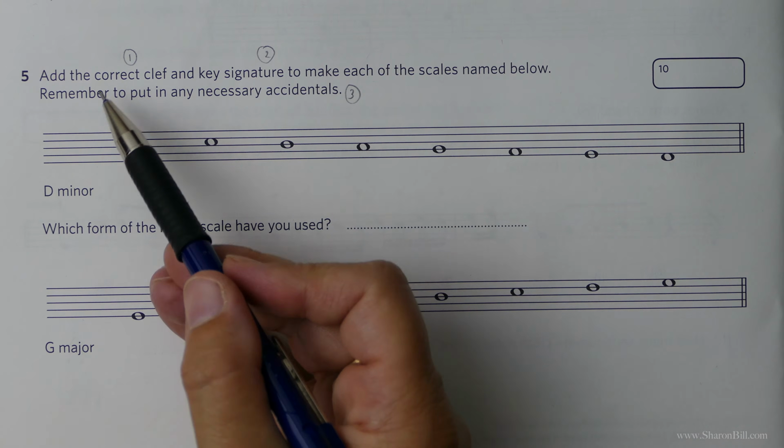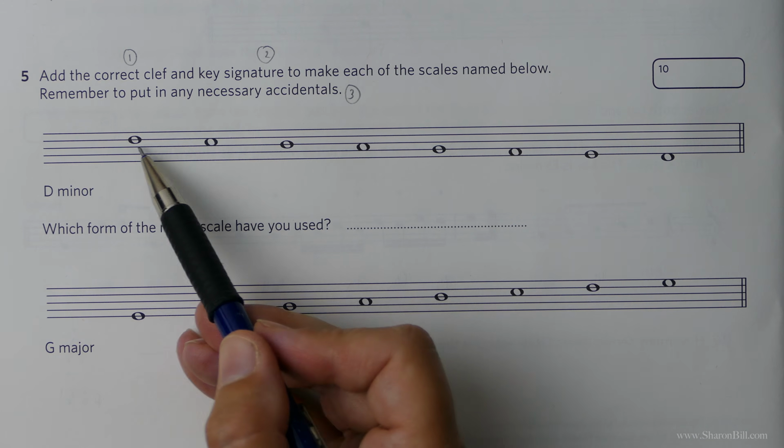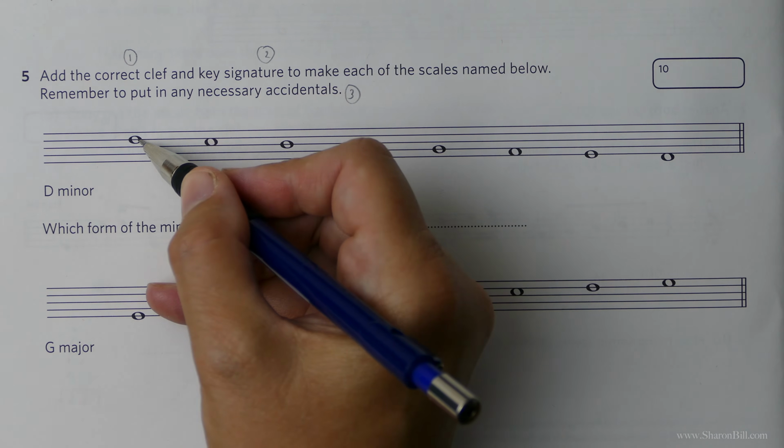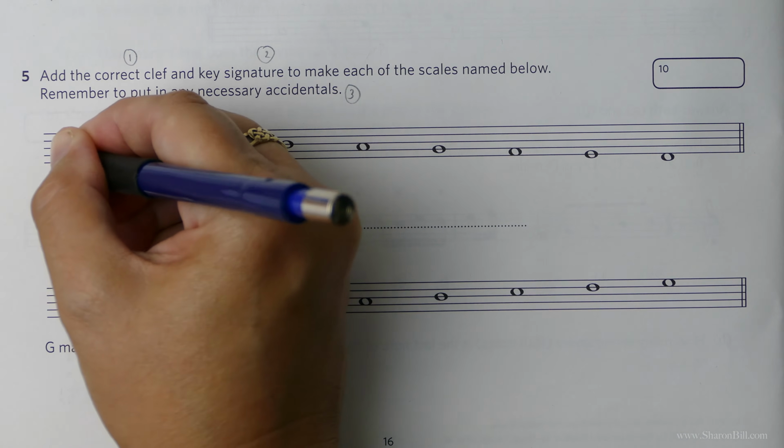So first job is the correct clef. D minor must begin on D, of course, and end on D. And for that to be the case, we need this to be the treble clef.